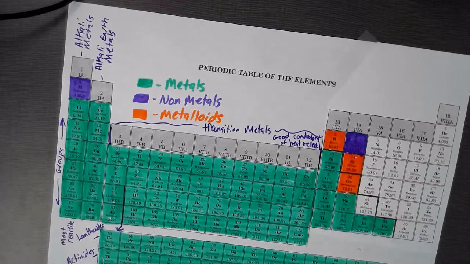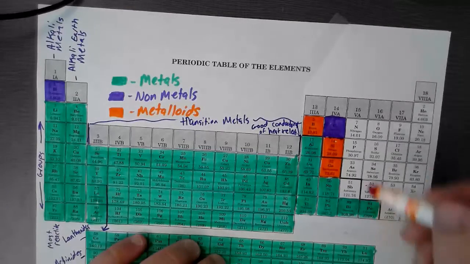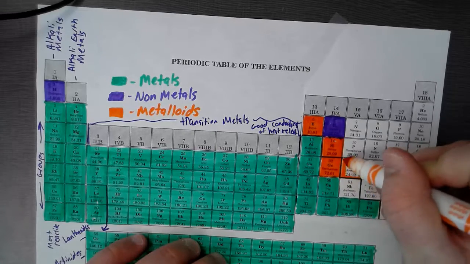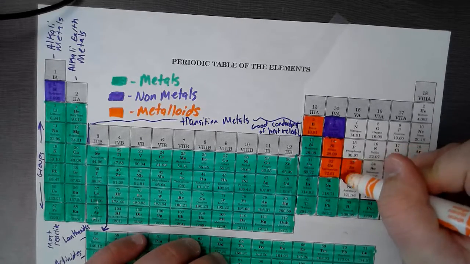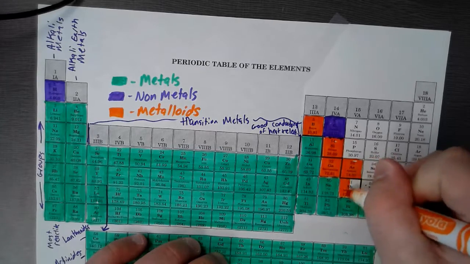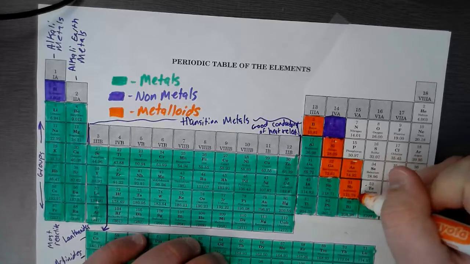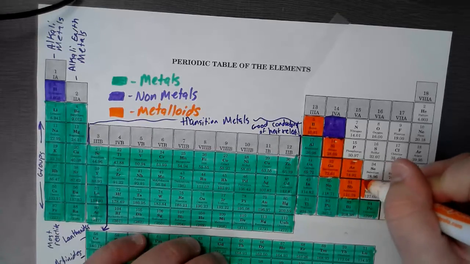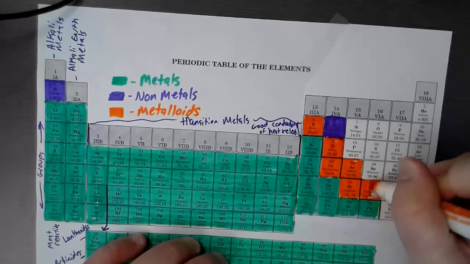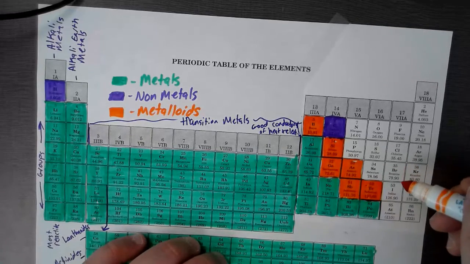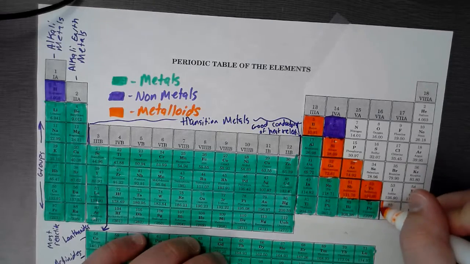Then following our metalloids, arsenic, and antimony, I think, I'm probably saying that wrong, and tellurium, and then astatine.